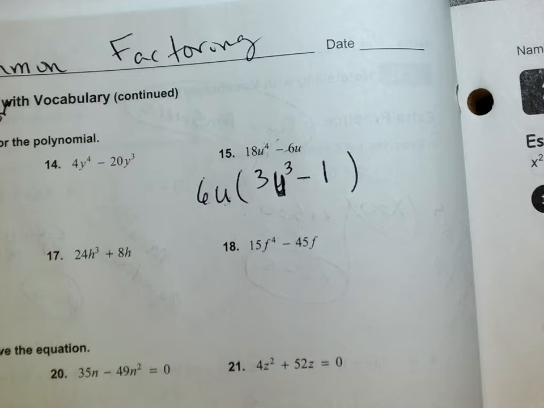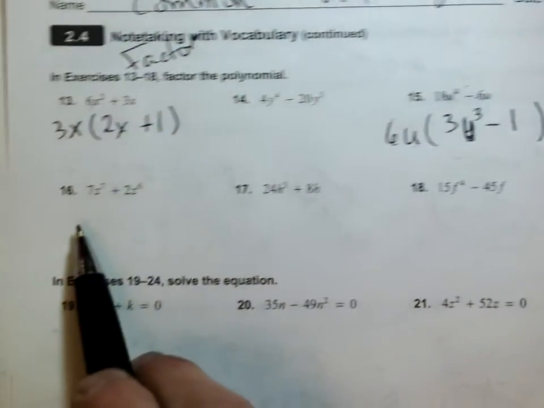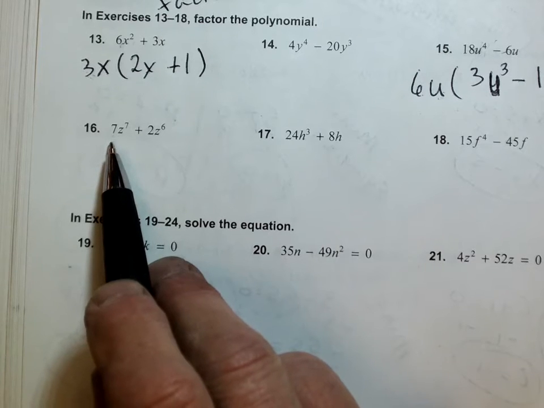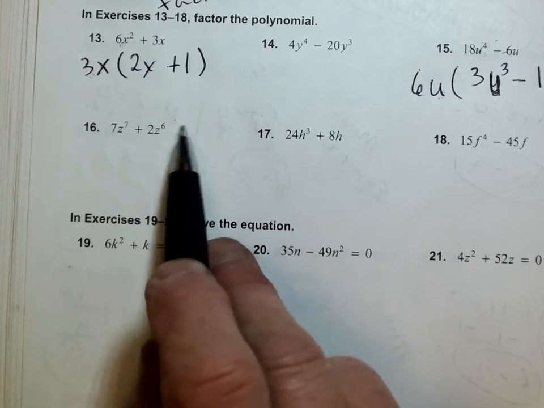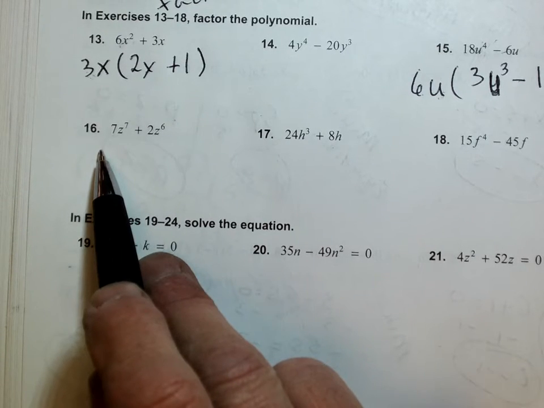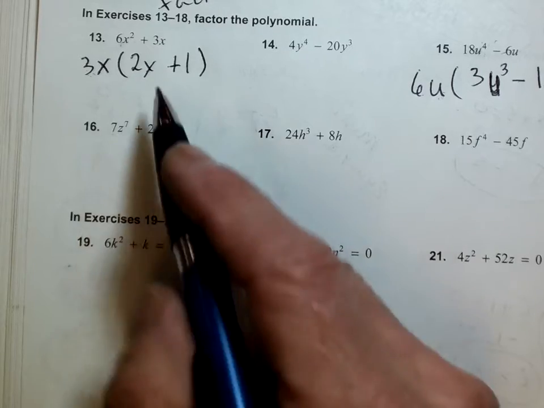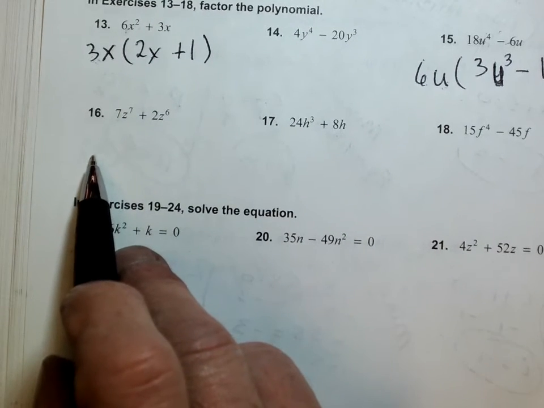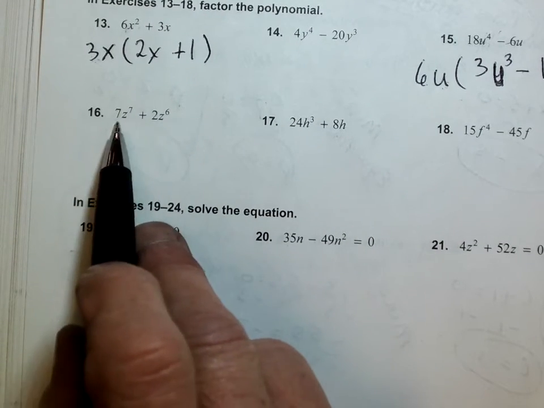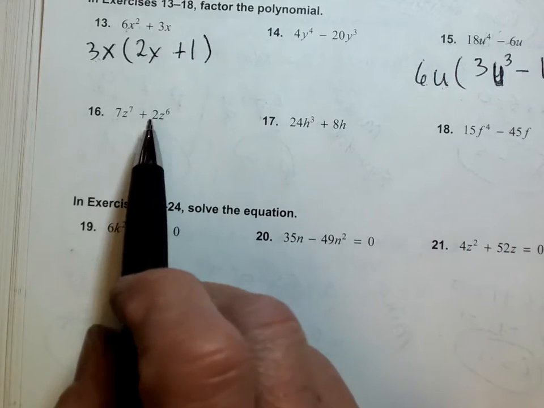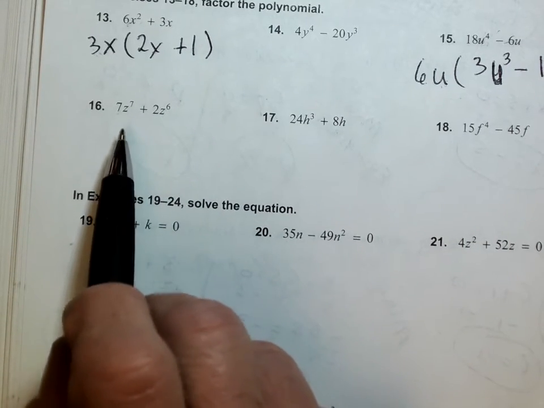All right, so now, let's go to 17. They don't have a number in common, do they? There's no number. So don't worry about it. But what do they have in common? That's 16. Okay, let's look at 16. So they don't have a common number, you can't divide. There's no common number.